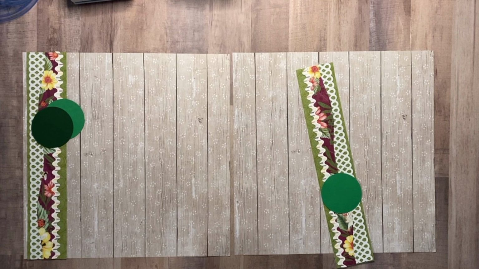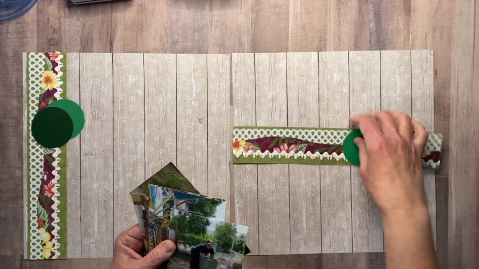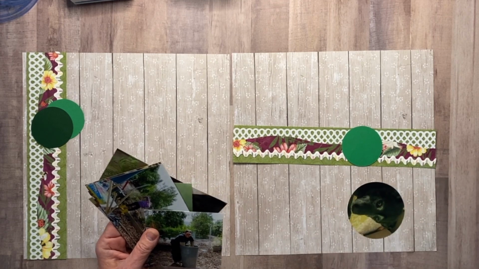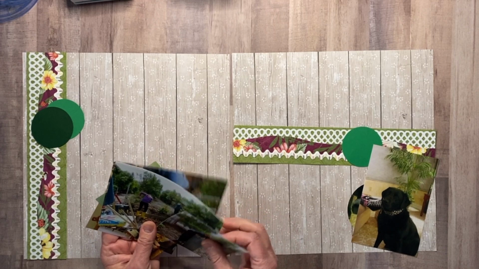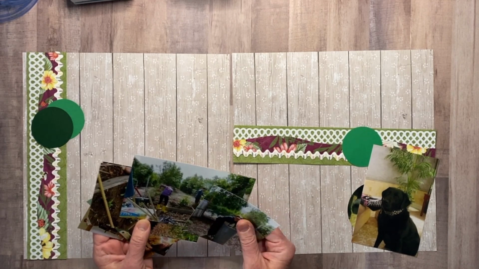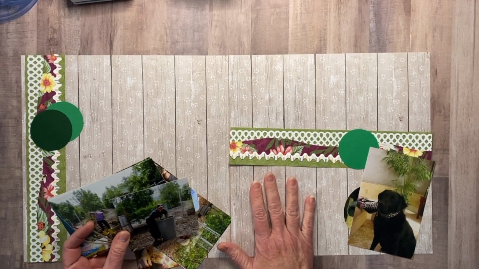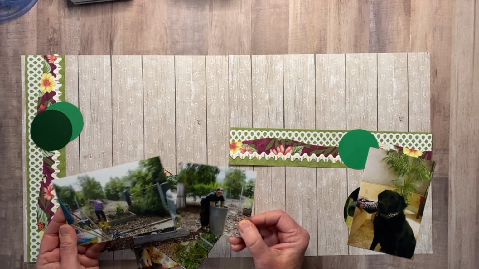So let's do some photo placement and make a couple decisions on some things. To talk a little more about these photos, this was around my daughter's birthday time, and she asked us to come over and help her put in a garden. And she said, you know, as part of my birthday present. And so we said, okay, but we would have done it anyway, regardless, as it was really fun. And we like to all kind of do that kind of stuff together.